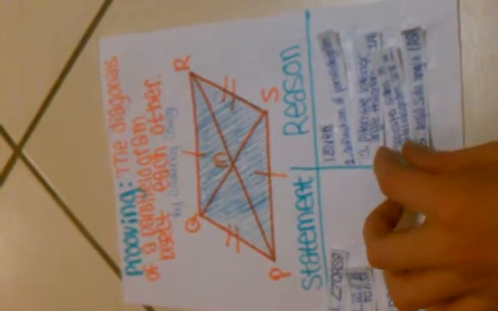Next, the next statement is triangle QMR is congruent to triangle SMP. And the reason for this is through the angle side angle theorem.